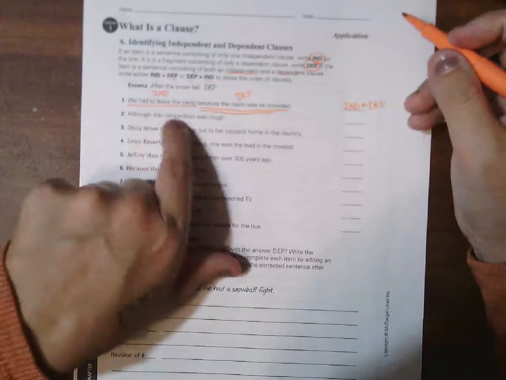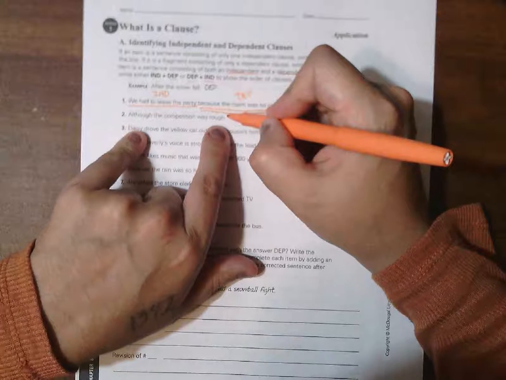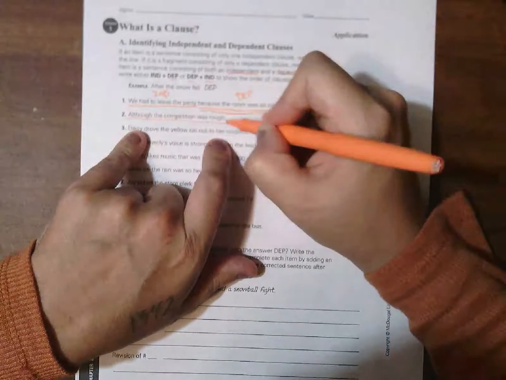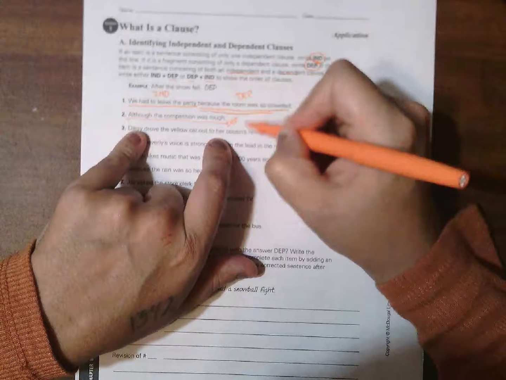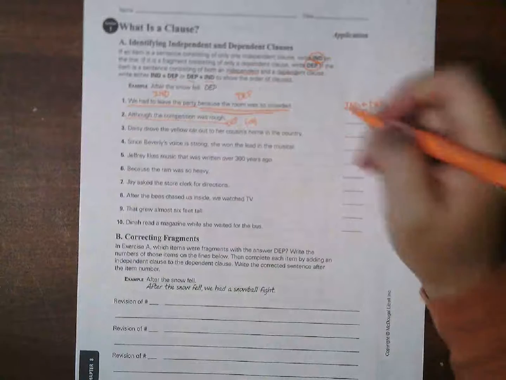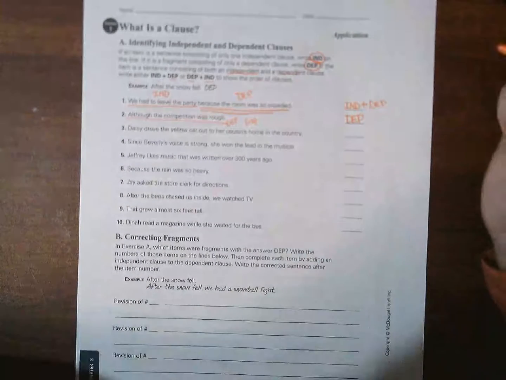Although the competition was rough. Okay, notice this doesn't make sense. This is going to be a dependent clause, but it's technically a fragment because you cannot have a dependent clause all by itself. So you are going to have DEP on this line.